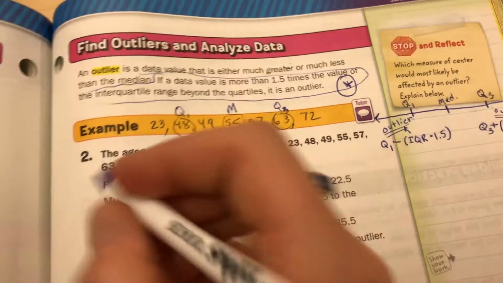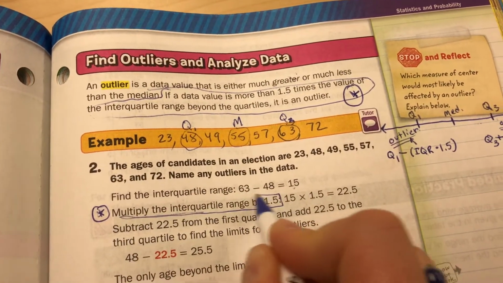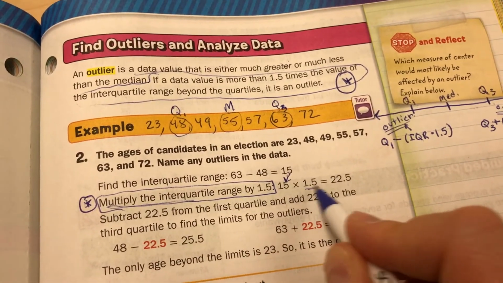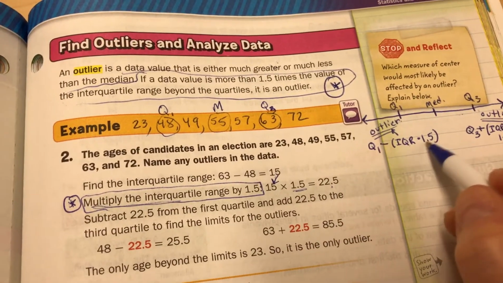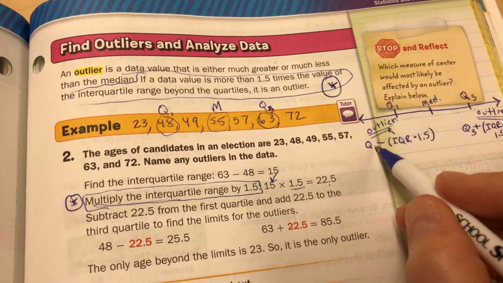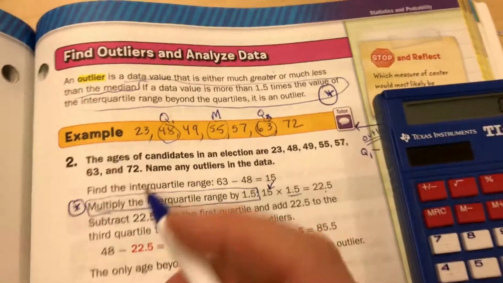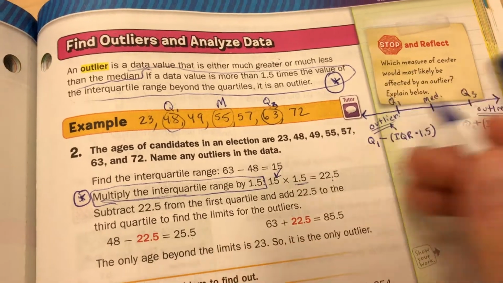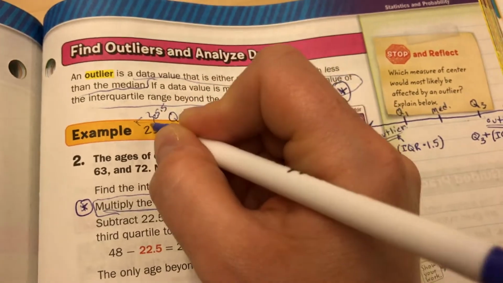Once you have the interquartile range, this is the key. Multiply the interquartile range by 1.5. So 15 times 1.5 is 22.5. So now we subtract 22.5 from the first quartile because we want to see if there's anything below. 48 minus 22.5 is 25.5. So if there's anything less than 25.5, which there is, it's an outlier.